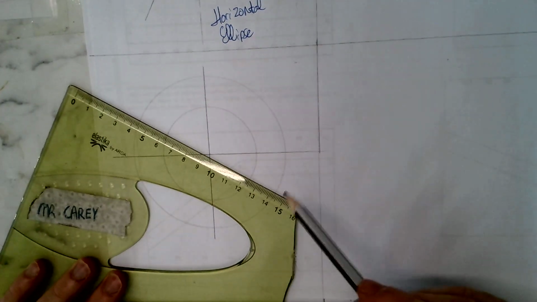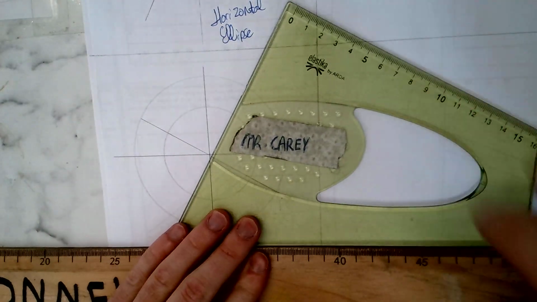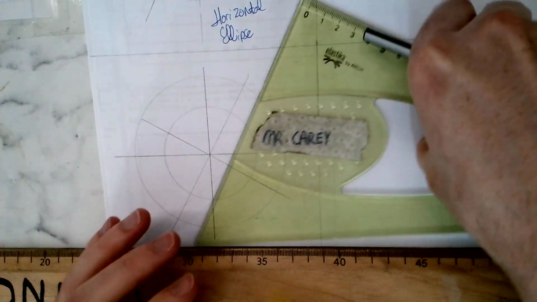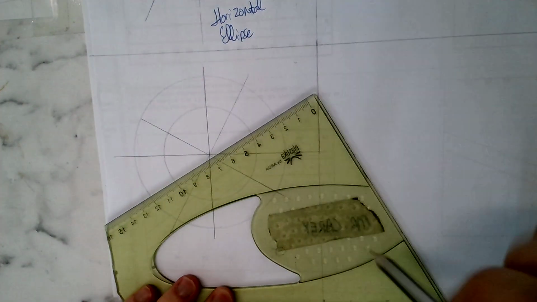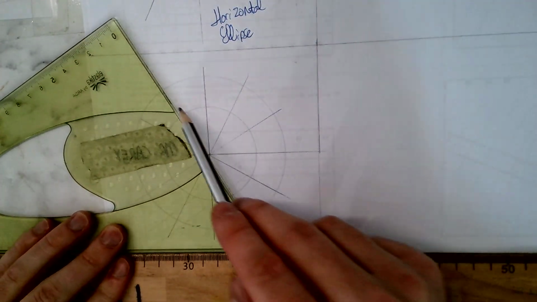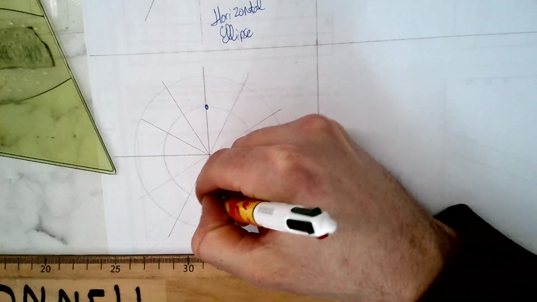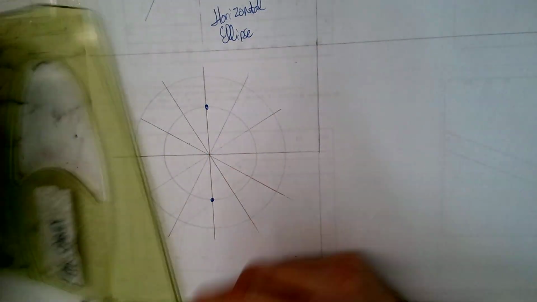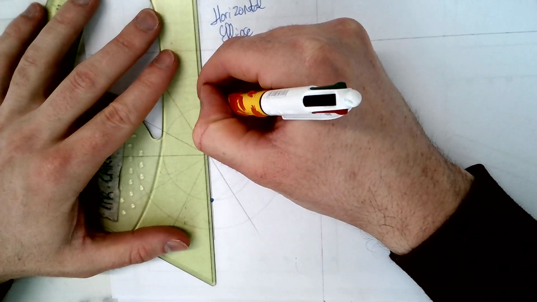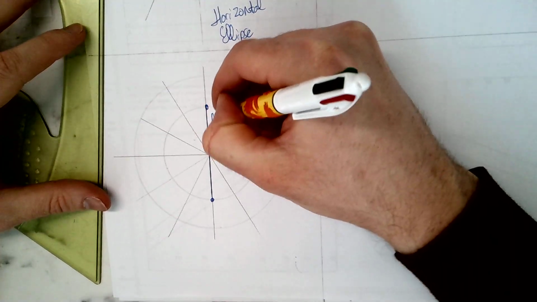Do my lines then through my ellipse. There's my 30 degree. Here's my 60 degree. Flip it over. There's my 30 degree, and there is my 60 degree. Lovely. So next thing I'm going to do then is mark in my minor and my major axis. So I'll mark in my extreme points there on my minor axis. There they are. Connect those 2 points up, and then we label that as the minor axis.